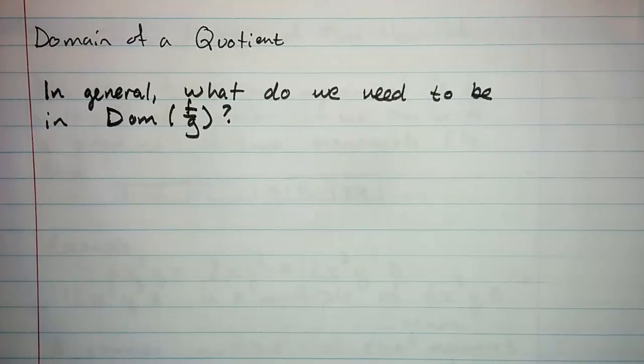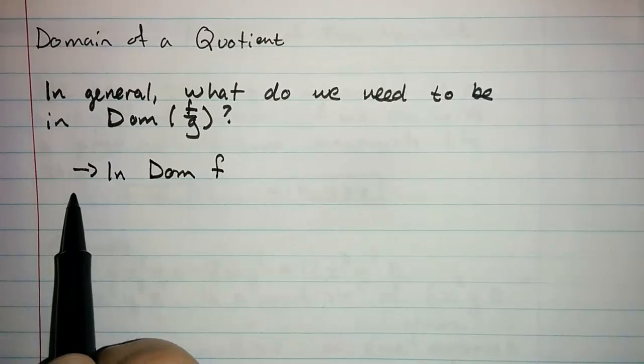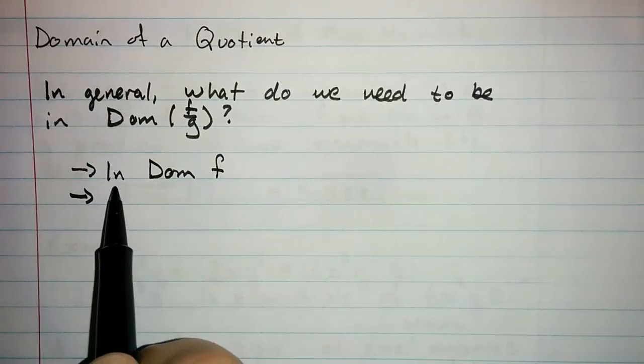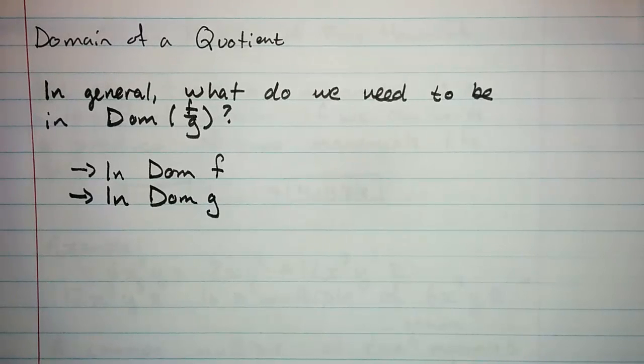One place we'll often meet a restricted domain is when we're looking at the quotient of two functions. Why? Well, in general, what do we need in order to be in the domain of a quotient function? Right, well, we need to be able to figure out f, and then we also need to be able to figure out the value of g, but a little bit more than that, right?